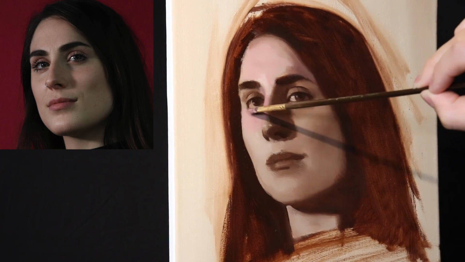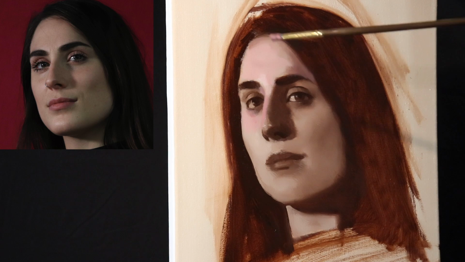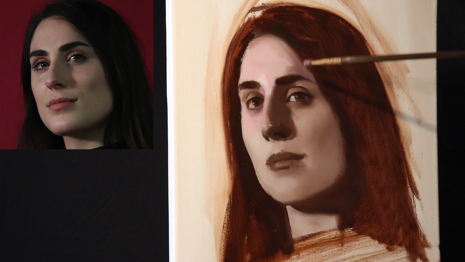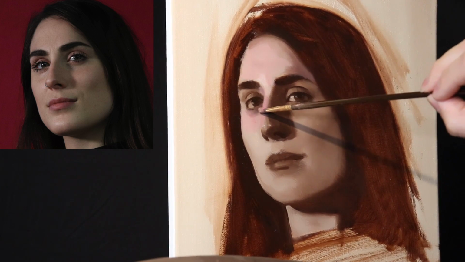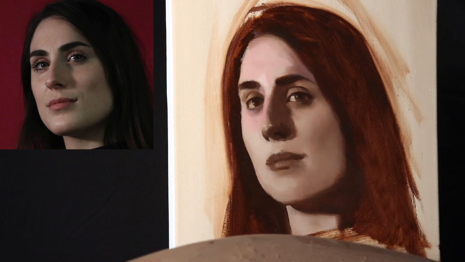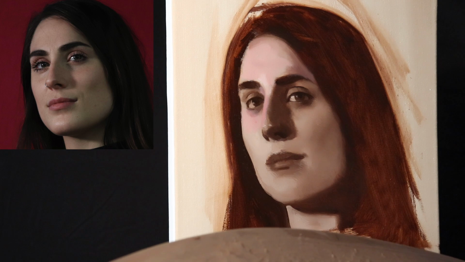So the idea with the underpainting, remember, was that what we did yesterday was establish the composition, that is the placement of the head. And then we started to block in where the features are going to fit and all of that. I should have had a different brush for the sclera, but I think the sclera is fine with the underpainting color. I will go back into that later.